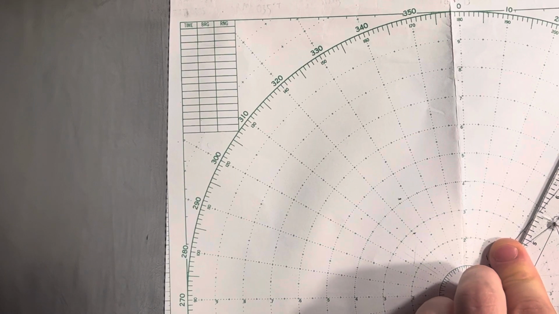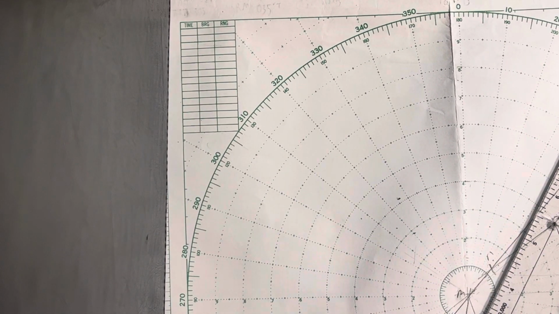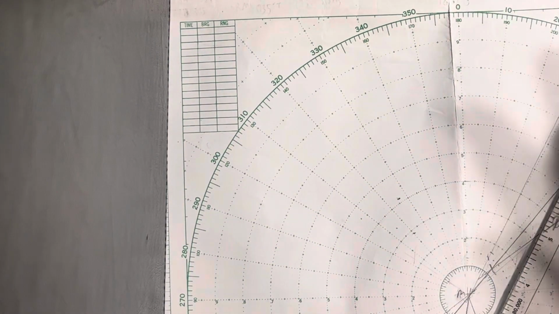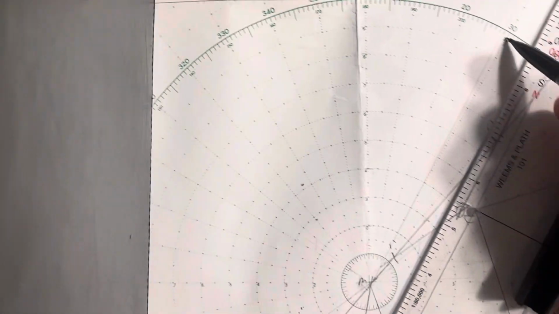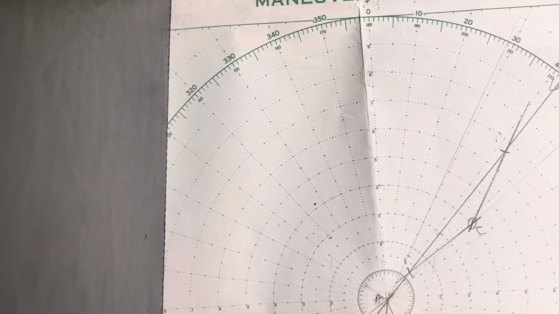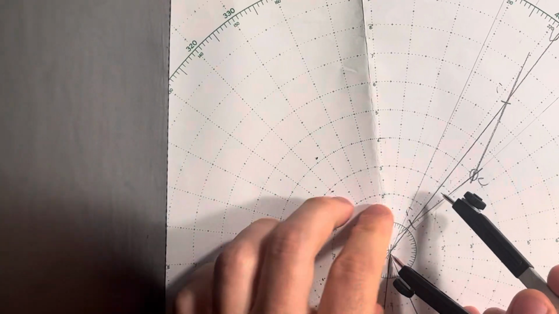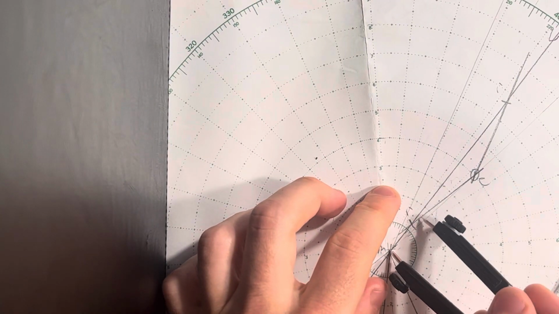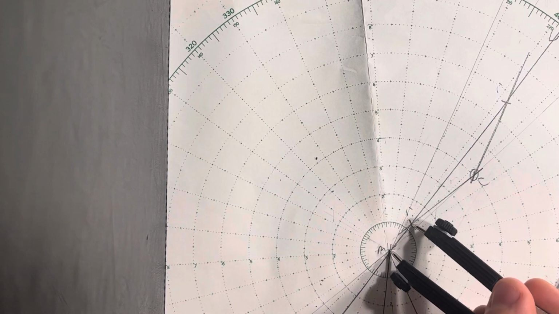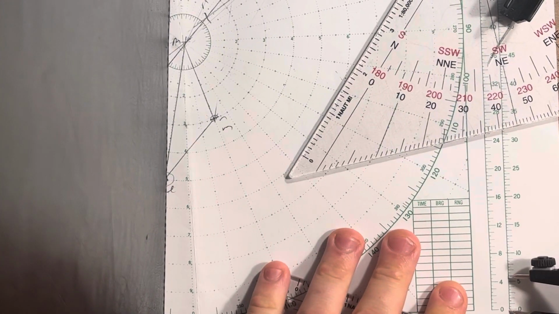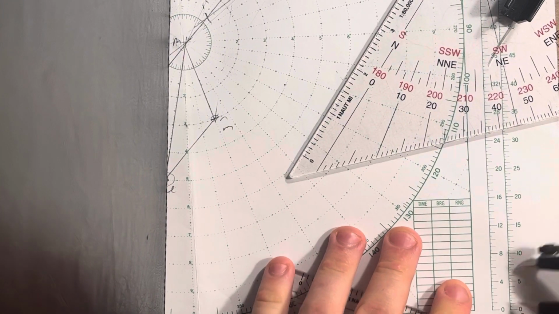is to sail on course 029. Now let's check the speeds. The low speed solution would be course, what did I say? 235 at a speed of 6 knots.